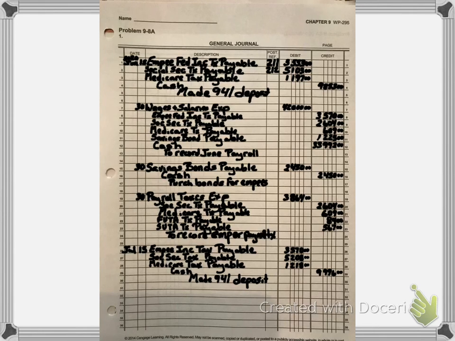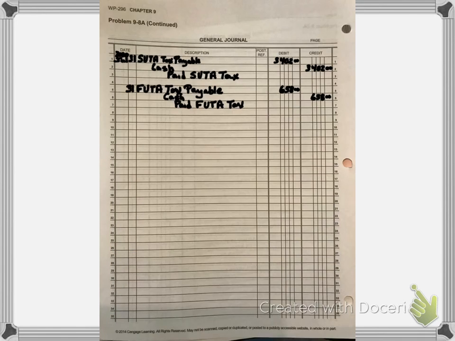So that's what you'll do to finish this problem, is continue posting all of the transactions from both of the general journal pages, and that will complete the problem. What they really want you to see is how the liabilities are accumulated one month and then paid the next month for federal income tax, Social Security, and Medicare tax.